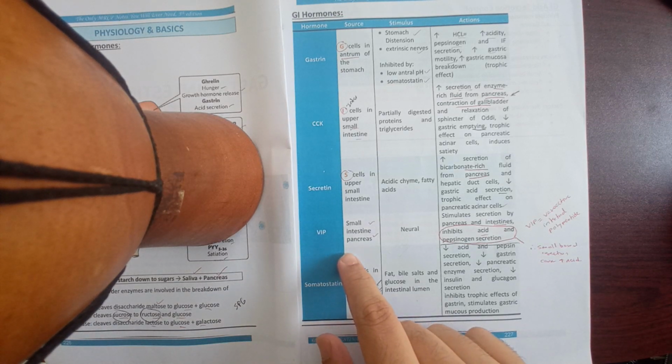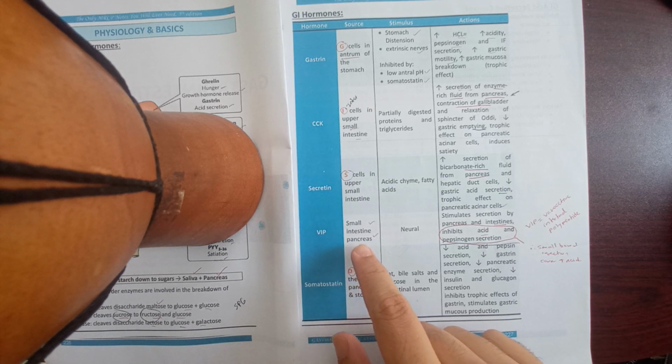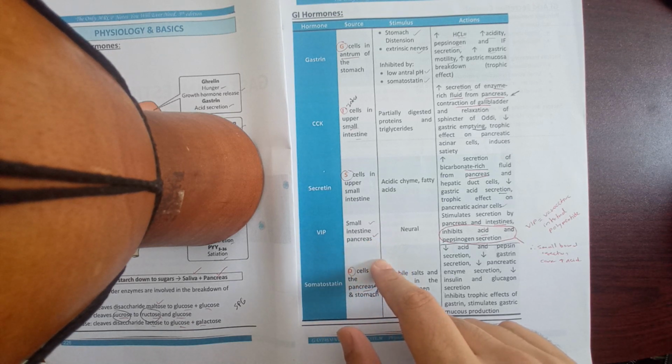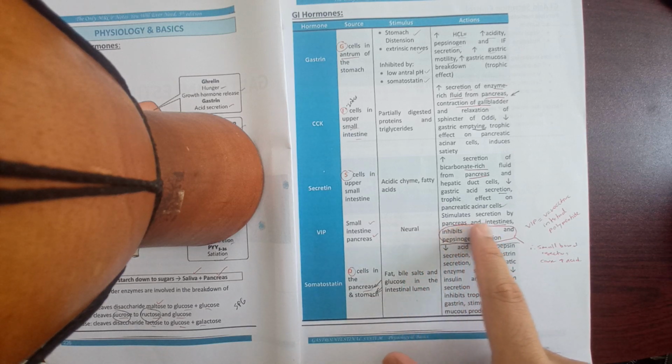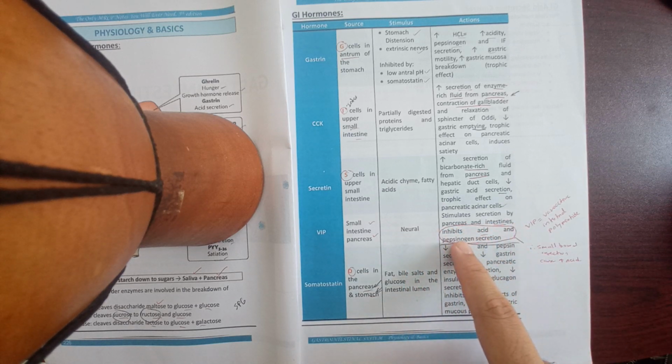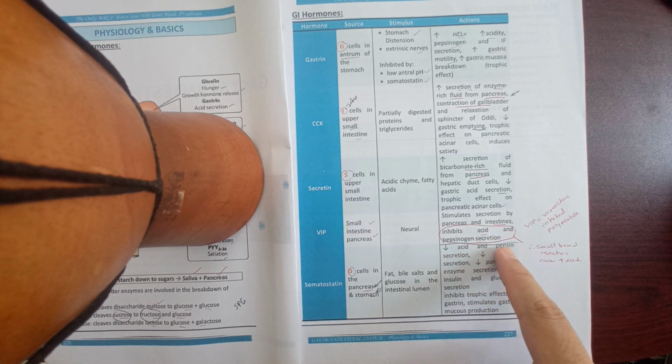VIP is vasoactive intestinal polypeptide. It's secreted by the small intestine and pancreas, and it's a neural stimulus. Stimulates secretion by pancreas and intestine. Inhibits acid and pepsinogen secretion.